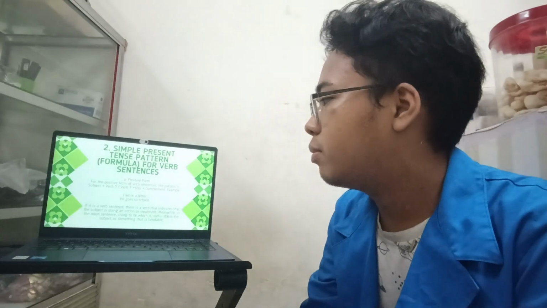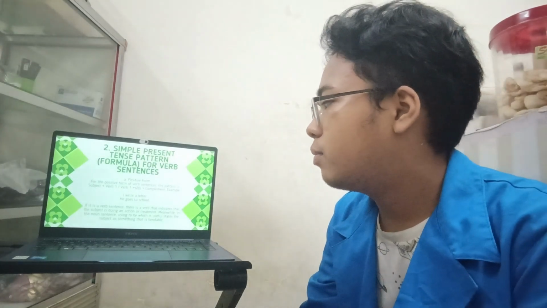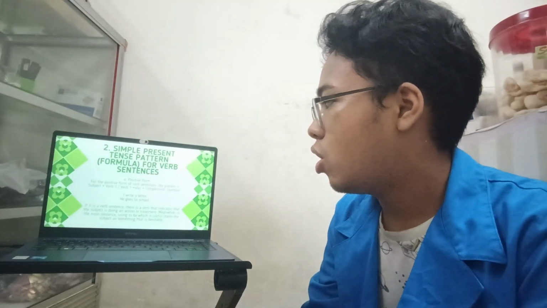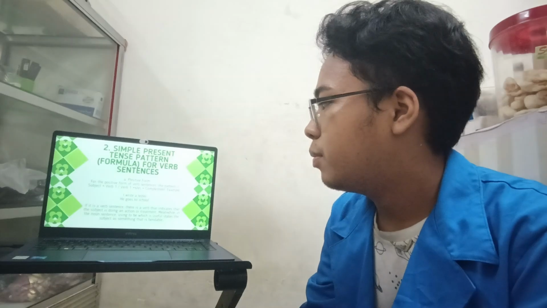The first one is positive form. For the positive form of verb sentence, the pattern is subject plus verb 1, or verb 1 plus s or es, plus complement.